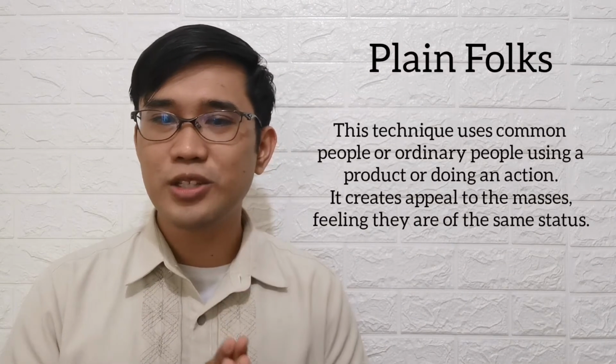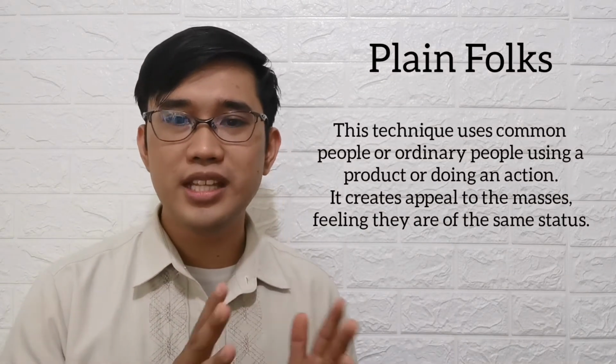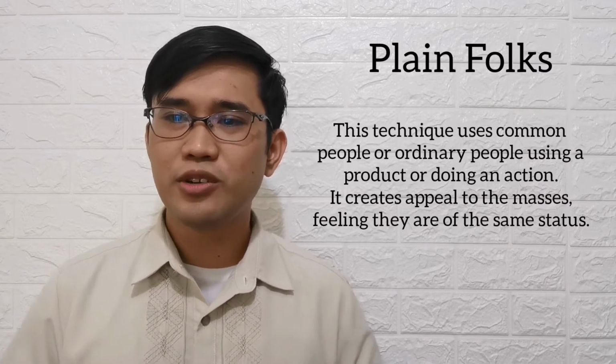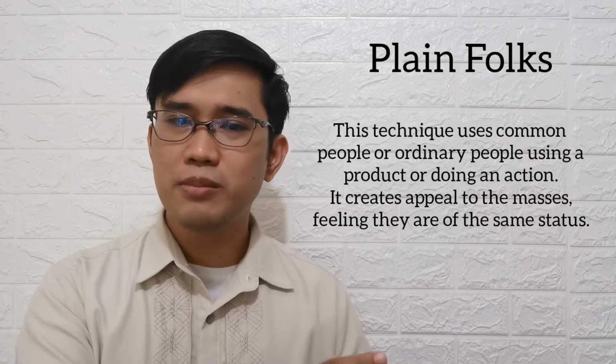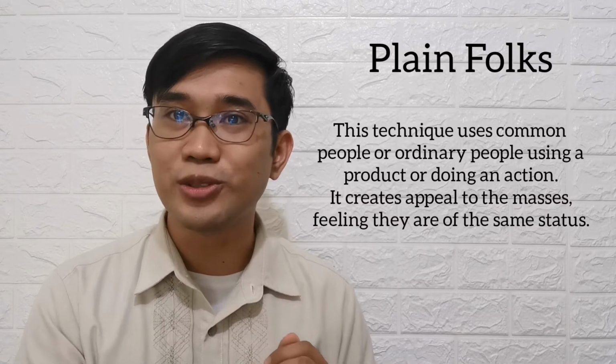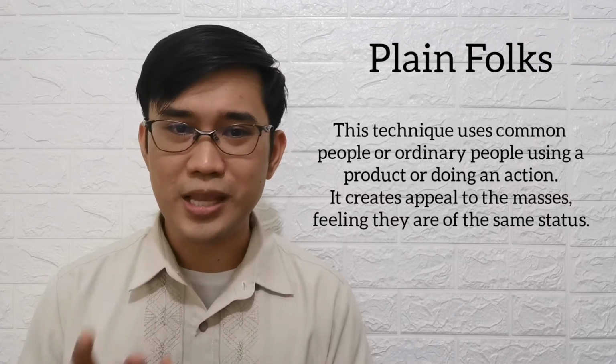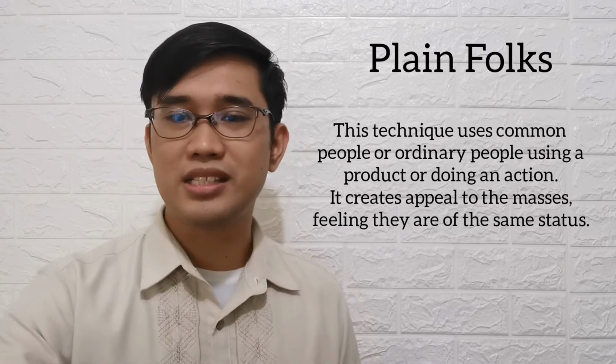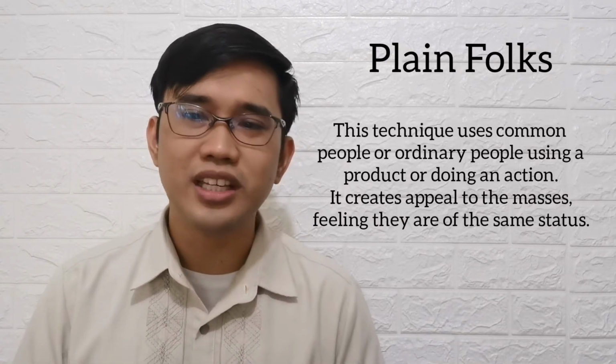Next is what we call plain folks. So instead of a celebrity or a high value or high profile personality, this technique uses common people or ordinary people using a product or doing an action. It creates appeal to the masses, making them feel that they are of the same status. So again, let us emphasize its intention: to create appeal to the masses, making them feel that they are of the same status.